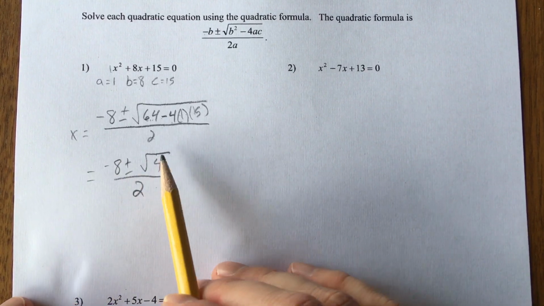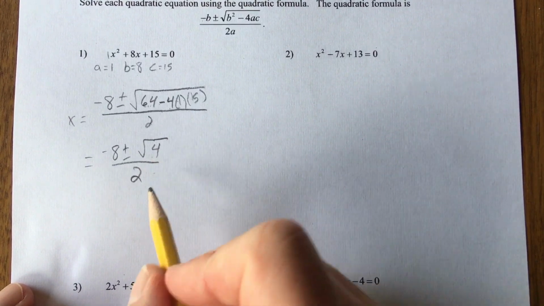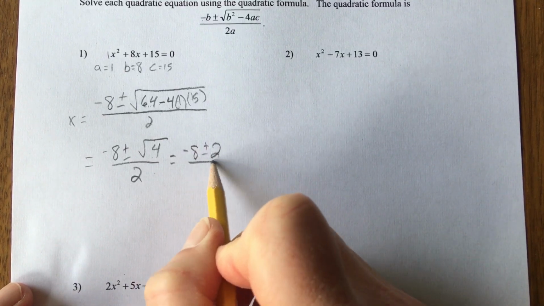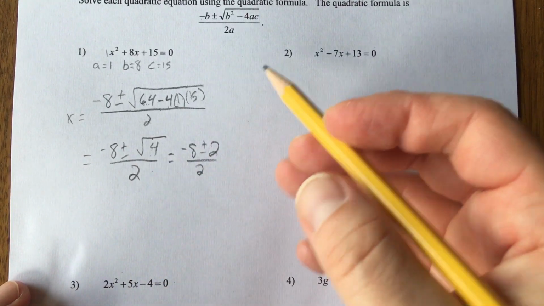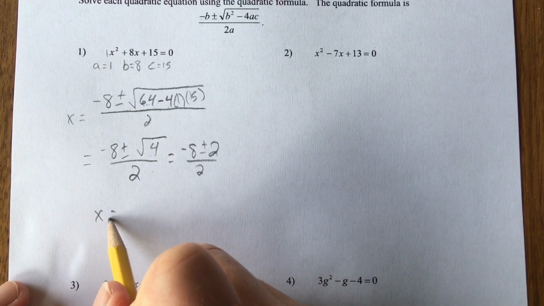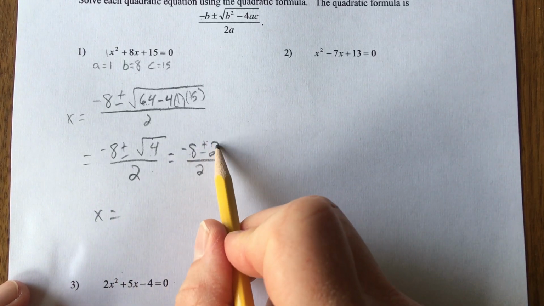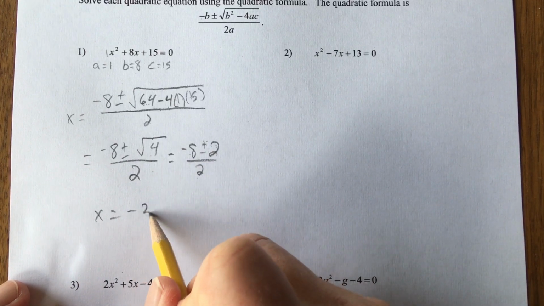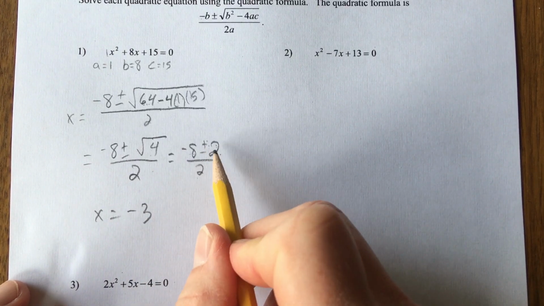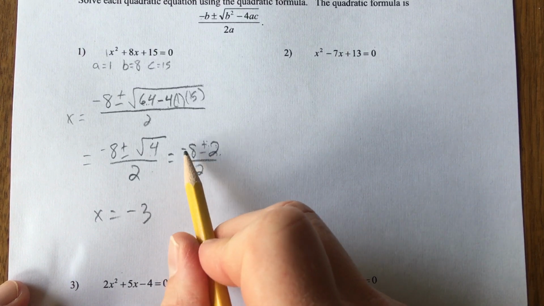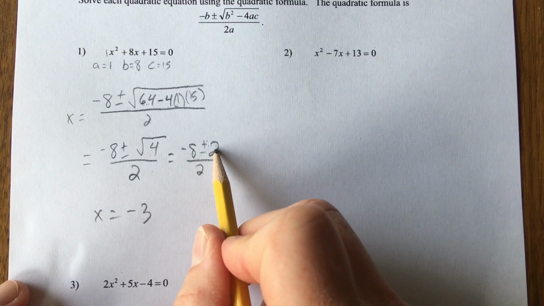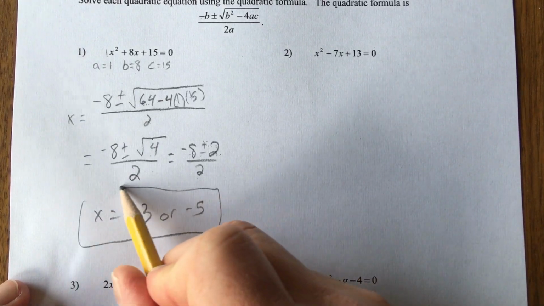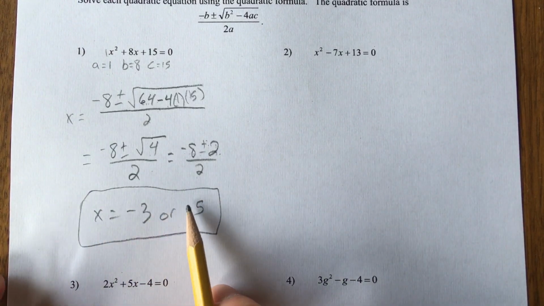In this particular case, we can go further because the square root of 4 is 2. So we know that this would be negative 8 plus or minus 2 divided by 2. And then we're just going to ask you to go ahead and do the last step. So we're going to go negative 8 plus 2. That's negative 6. Negative 6 divided by 2 is negative 3. So I'm going to do the adding up top first and then divide by 2. Negative 8 minus 2 is negative 10. Negative 10 divided by 2 is negative 5. So we end up with x equal to negative 3 or negative 5.